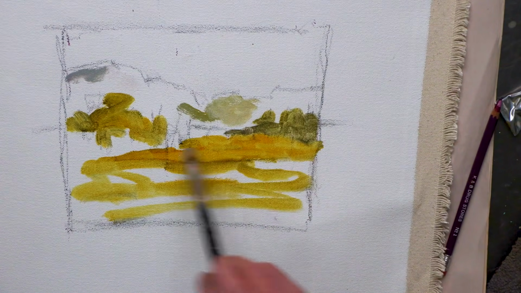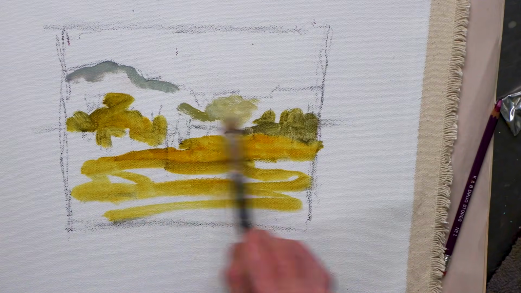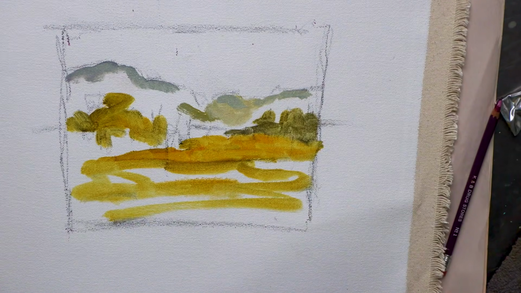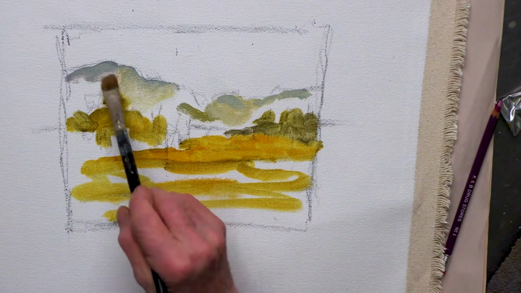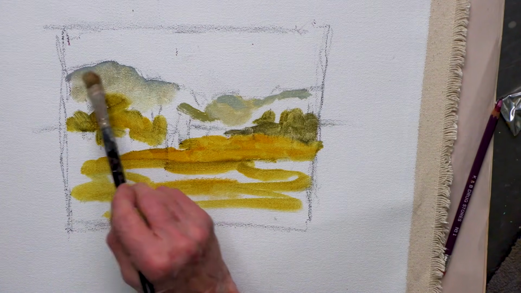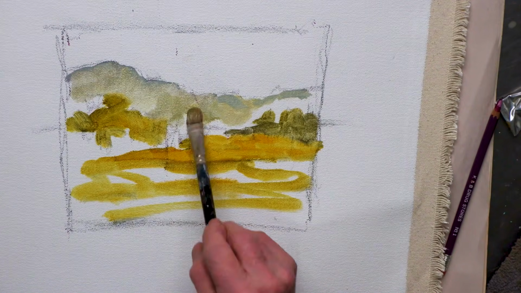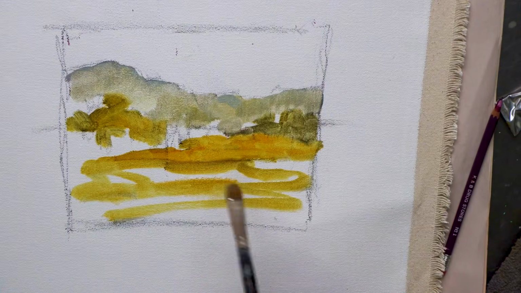I love mixing colors. Now, in order to get this, I've merely mixed a little gray, a little black, white, some blue. So, not exactly the color that I want. No big deal.